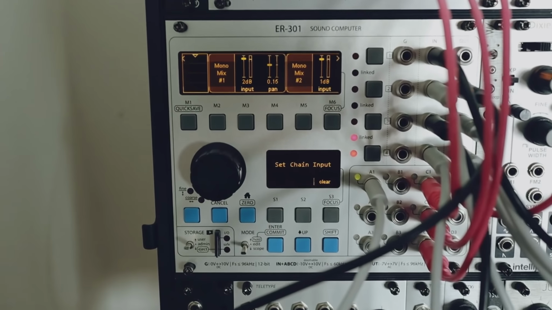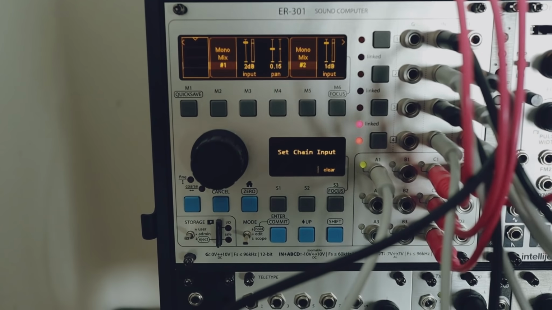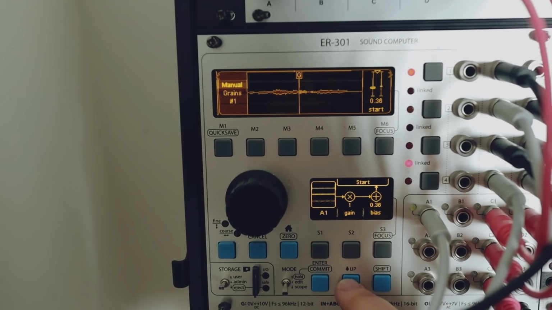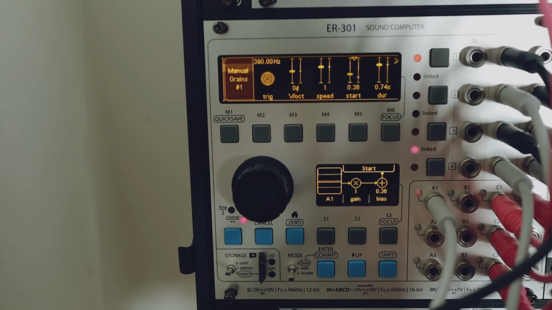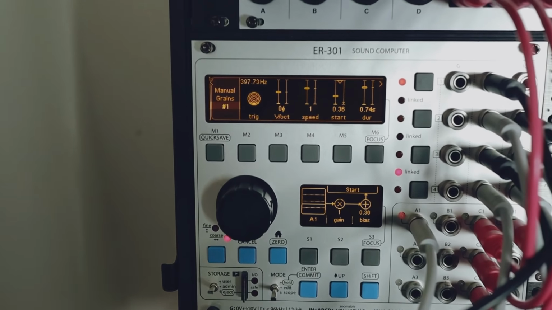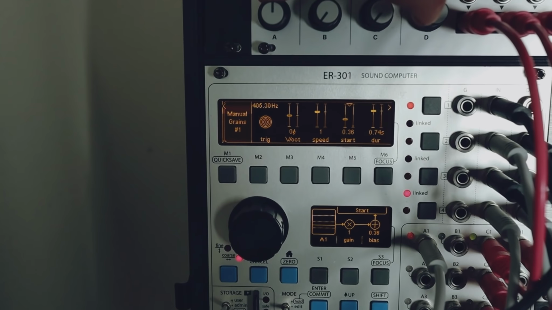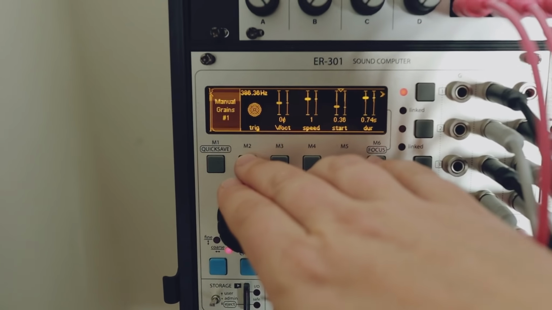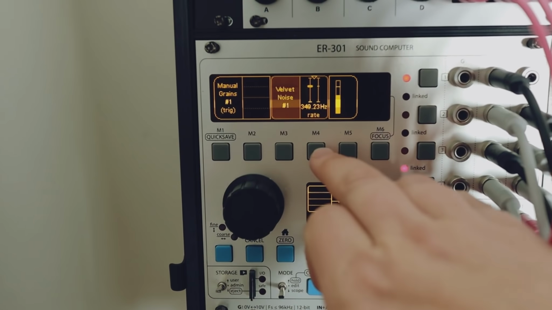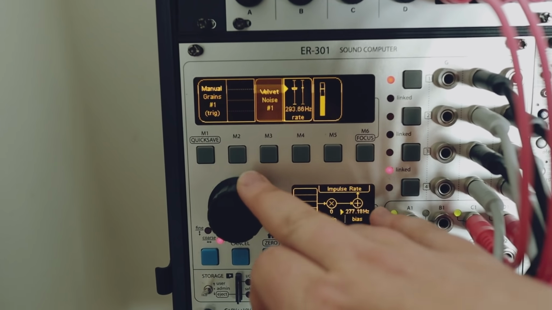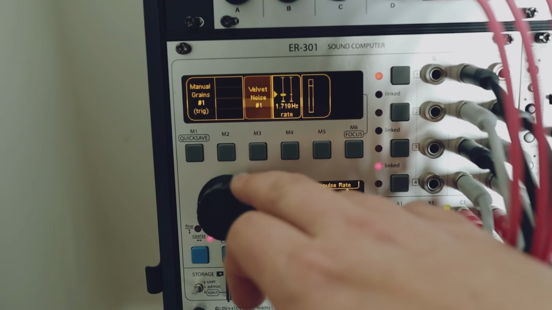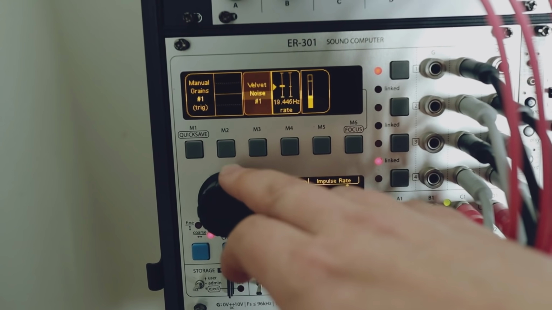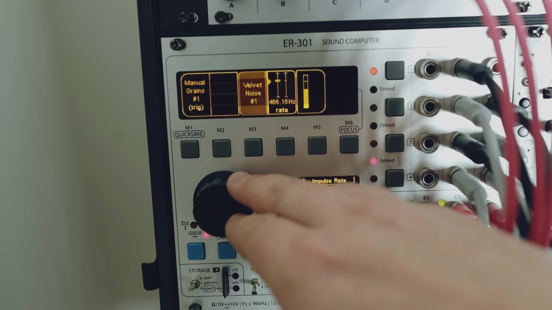We're back. I'm gonna walk you through this patch and I'm sorry for my shaky camera action. Okay, so first off we have a loop running in the manual grains unit on the ER301, which is a granular looper. That is a freaking hard word to say. I'm triggering the grains with velvet noise to get some random action and some unpredictable textures.